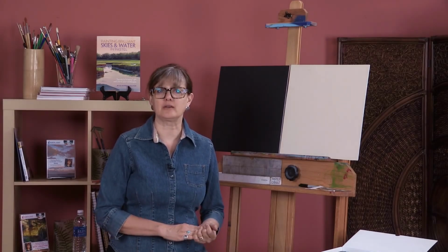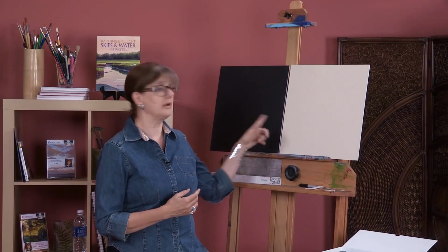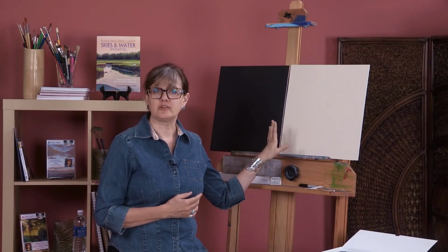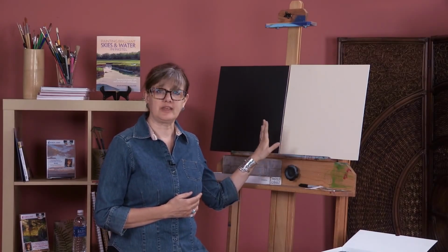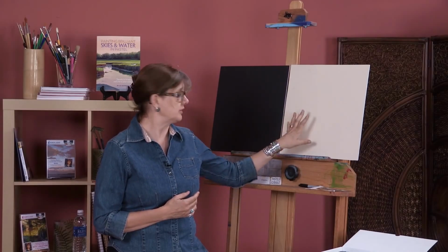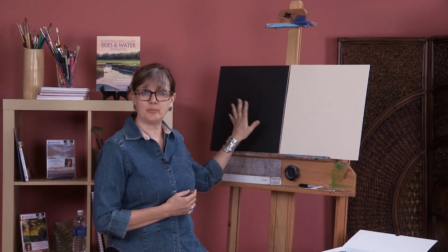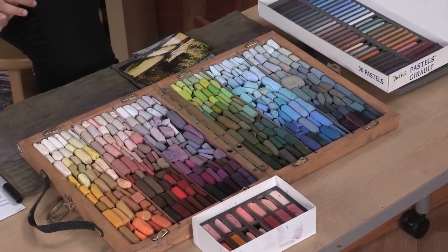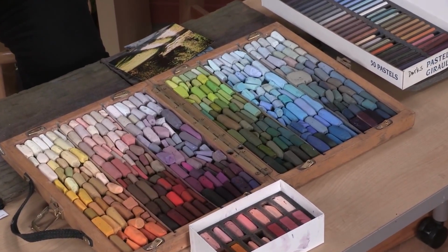Today we'll be exploring how the color of your paper impacts your pastel painting. I will be doing the exact same painting on both black and white grounds. We will discuss the differences between working on a sanded surface, which is this one here, versus working on a pastel paper surface. You will see the impact the background color has on the palette and the strength of the pigments you choose to use.